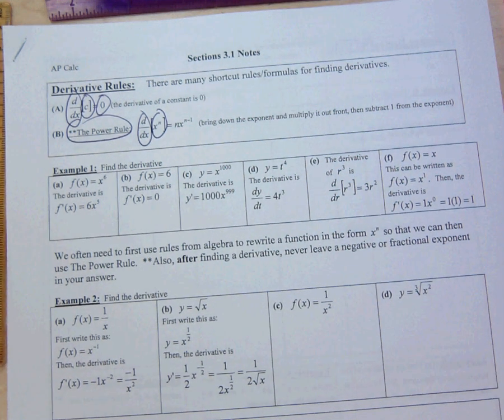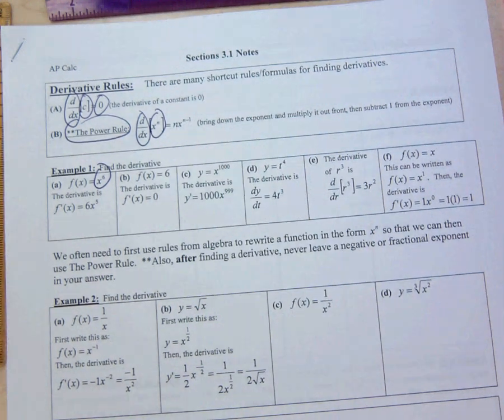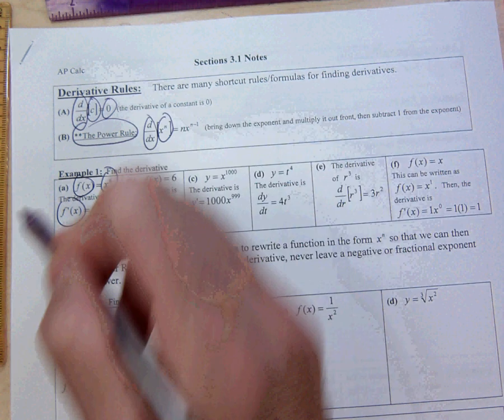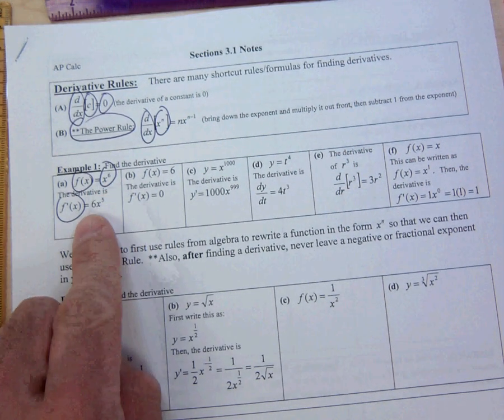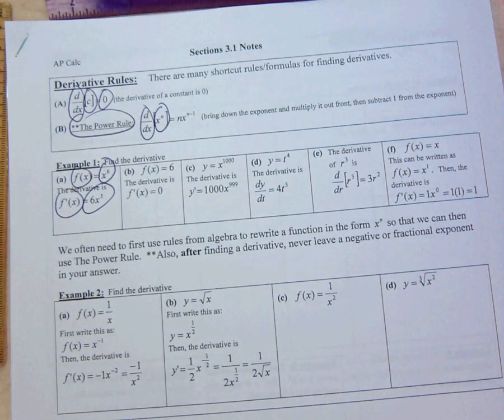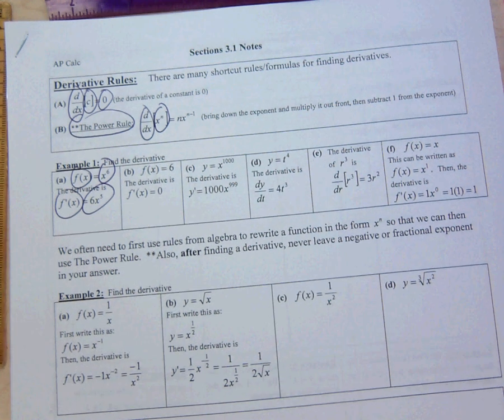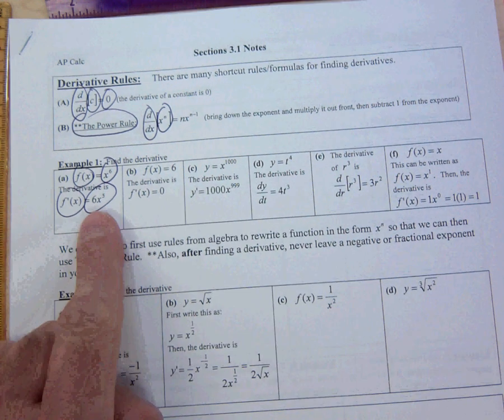Okay, so here are some examples. How do I take the derivative of that? Well, again, notice how I note I'm taking the derivative there. And so the derivative of that is what? Well, you bring down the exponent, multiply it out front, subtract 1 from the exponent. Got it? That's a derivative. So all that work you did with all those limit steps can now be avoided, and you can just go right to the derivative in one step.